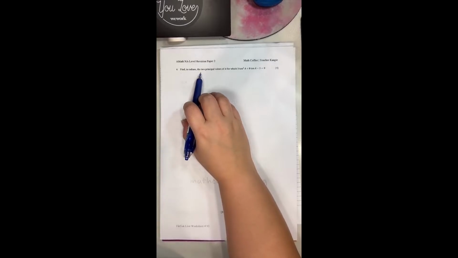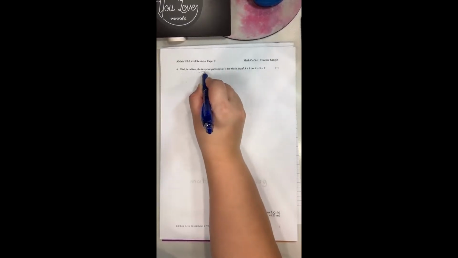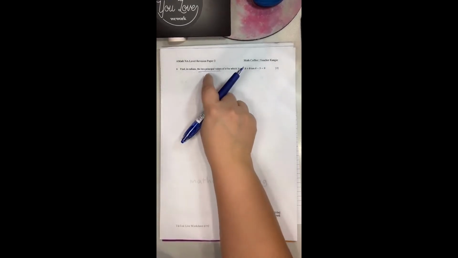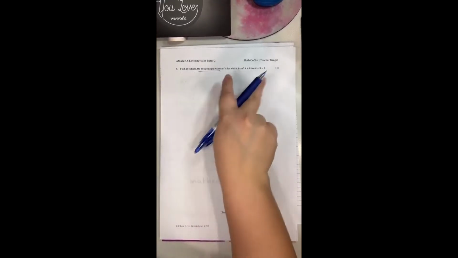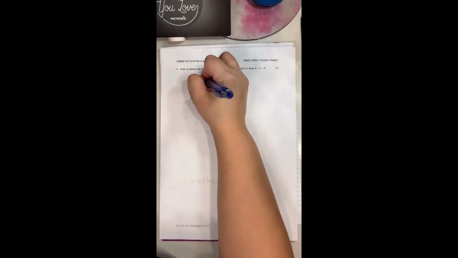Find in radian the two principal values of A for which blah blah blah. So don't have to worry about this part, two principal values. This one only affects the back. So the front part means you're just going to solve this as per normal.